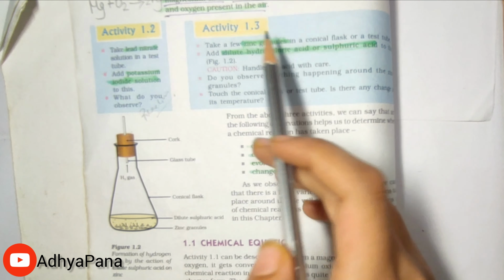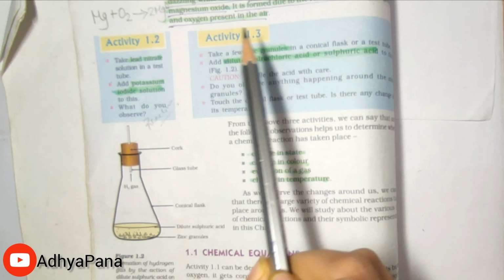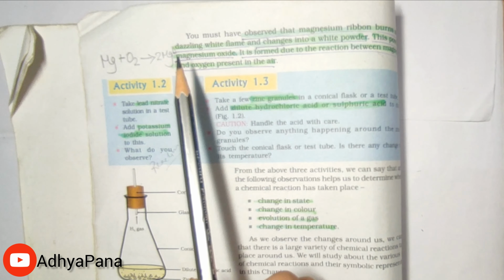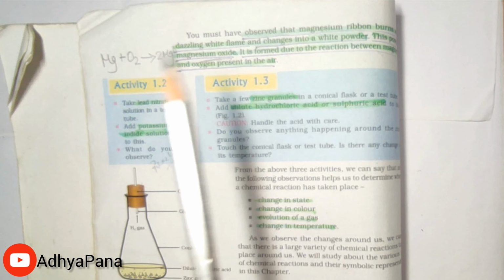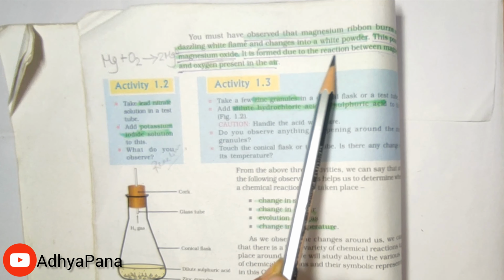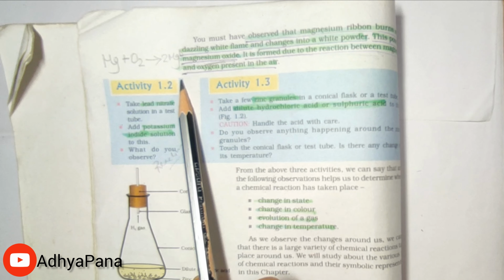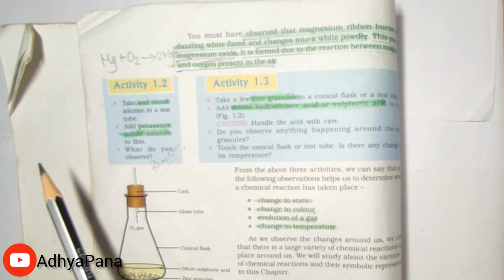So, in the following activity, you will observe that the magnesium ribbon will burn with a dazzling white flame. It will change into a white powder. This powder is magnesium oxide. I already told you, it is formed due to the reaction between magnesium and oxygen present in the air.